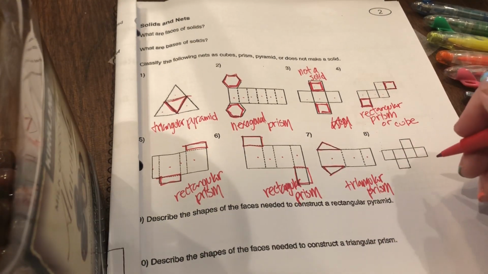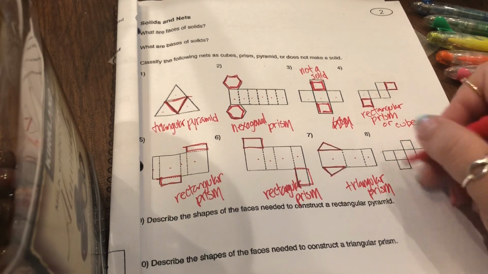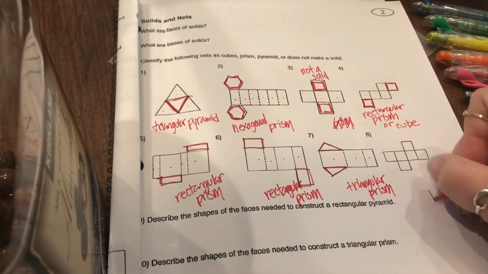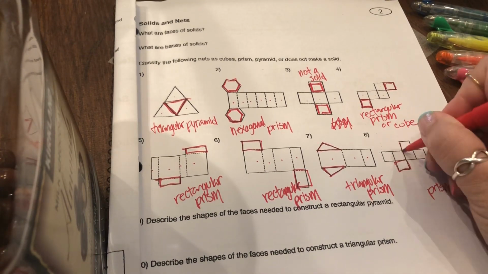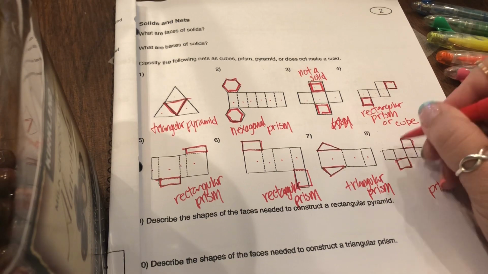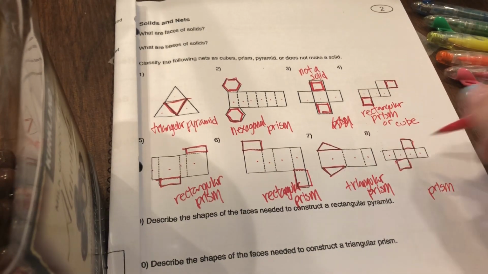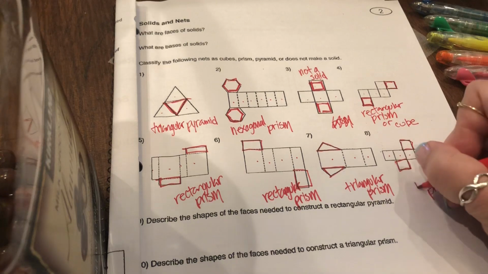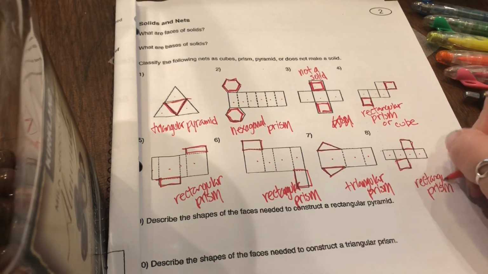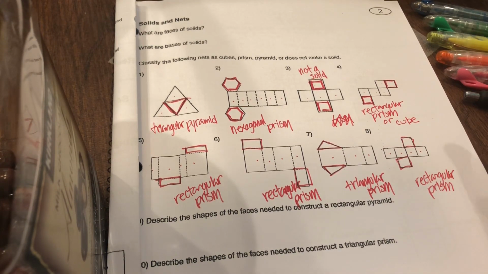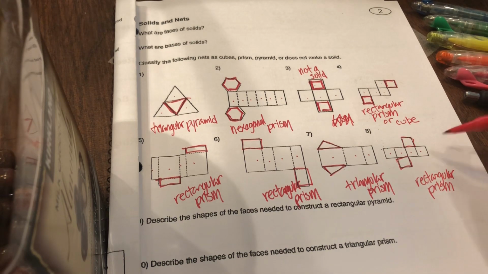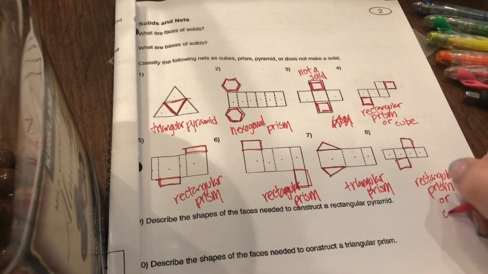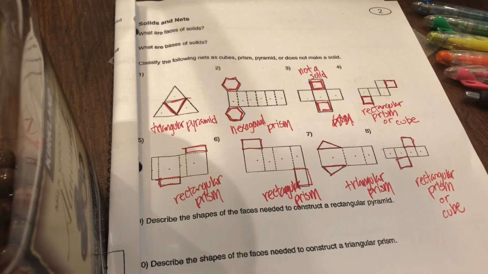Okay, and then there's this one. There's only rectangles coming off, so we'd say possibly a prism. And let's say this and this is my top and bottom, so there's 1, 2, 3, 4 rectangular sides or faces coming off of it. Yep. So rectangular prism. However, if you look more closely at this, these actually aren't all different sizes. They're all the same size, which means they're all squares. So we could also refer to that as, you guessed it, a cube.